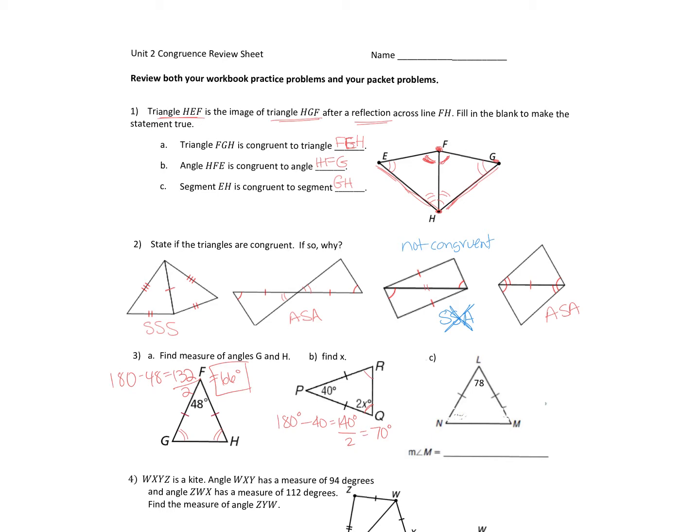Well, if Q is 2x degrees, then 2x would be equal to 70, or in this case, x would be 35. X is not 35 degrees. It's just the number 35. It's my variable. The entire angle is 70 degrees. C is the number I had you change in class. The original problem I wanted to change, so I hope you scratched out what was on your paper and wrote the 78 in.